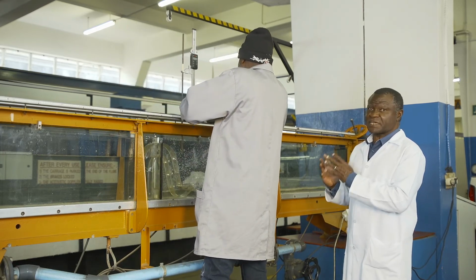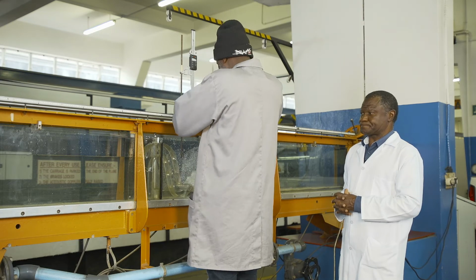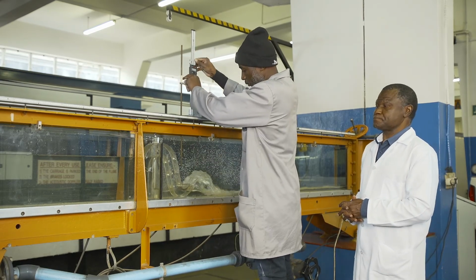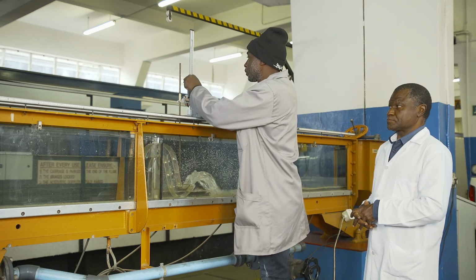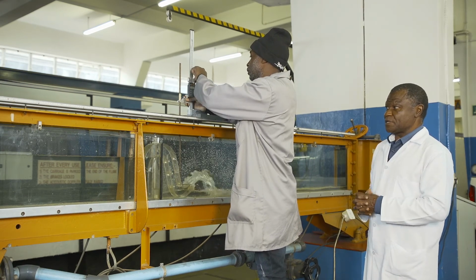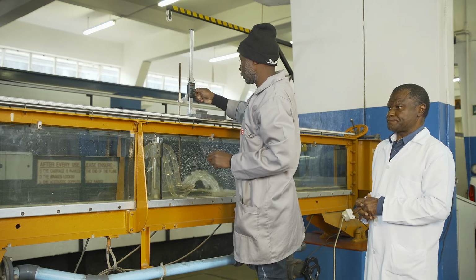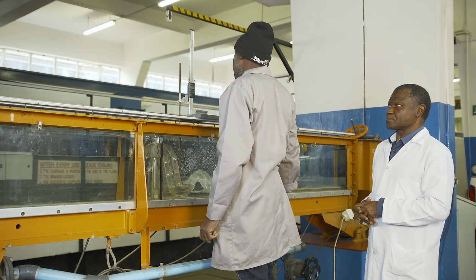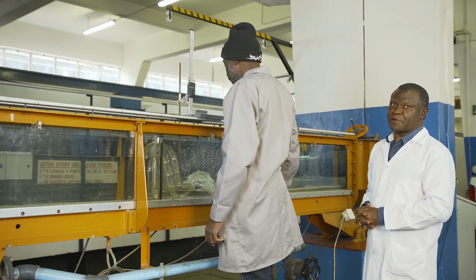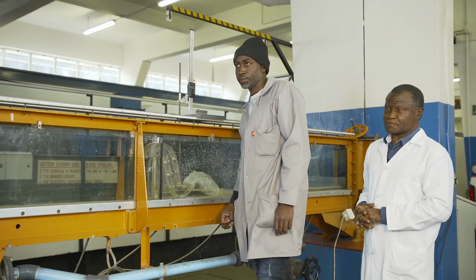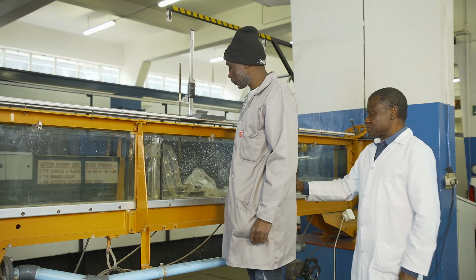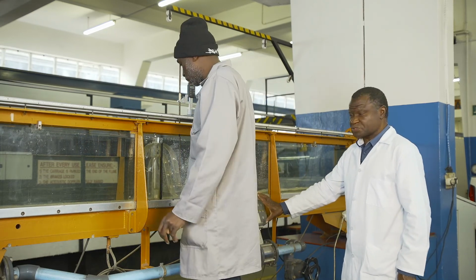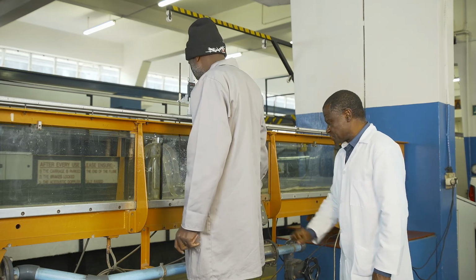What is the value of the tailwater depth? 53.48 millimeters. You also need to take a reading of your discharge from your discharge meter.